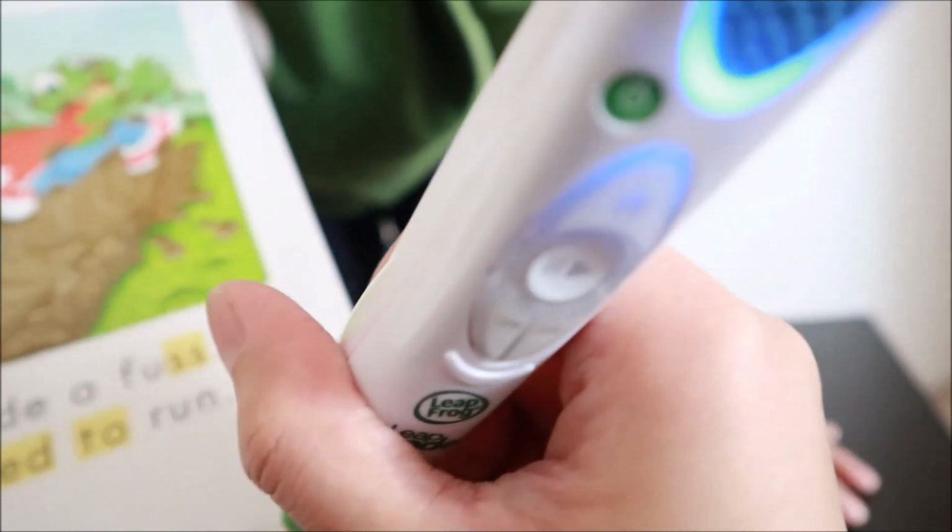And for this one, the green diamond. Say it. Touch a word to hear it spoken. Okay, we'll do this one. Wanted. It will say it to you.